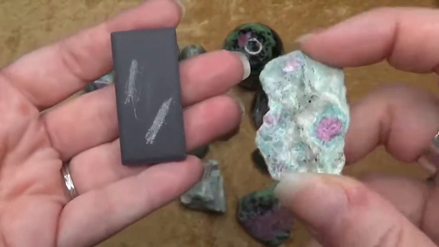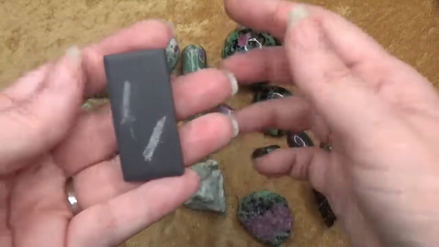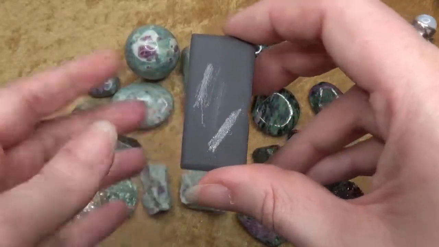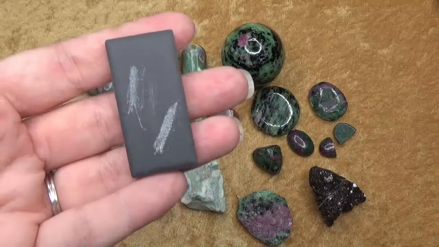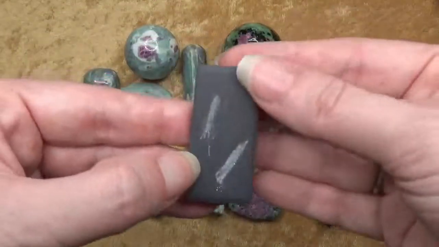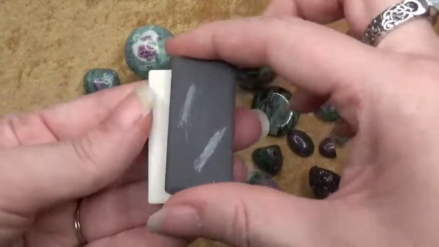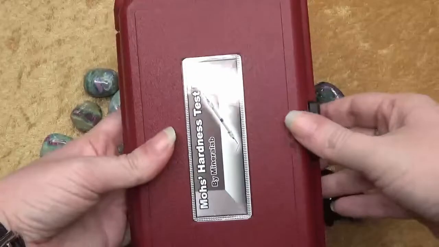So, streak testing isn't necessarily a way to identify these. Some of the other crystals that I'll end up doing will be identified, like lapis versus sodalite. You can tell by streak testing on those. But I thought I'd do that just for the science side of things. Now, for the bigger thing I've got.